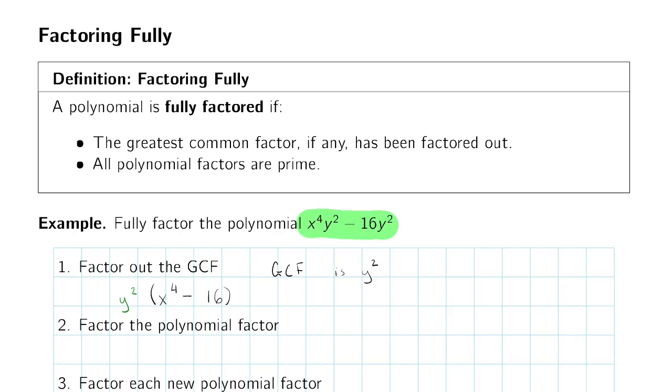The next thing we're going to do is consider our polynomial factor, x to the fourth minus 16. The thing that we notice about this is it has two terms. When we're trying to factor something with two terms, we look for a special form. And this looks like it is a special form. It's a difference of squares. We're going to factor it as such. So we have x squared minus 4 squared, and that'll factor as x squared minus 4 times x squared plus 4.